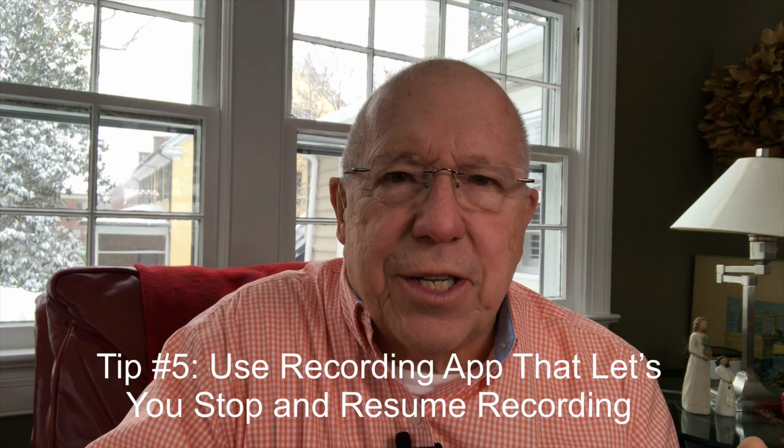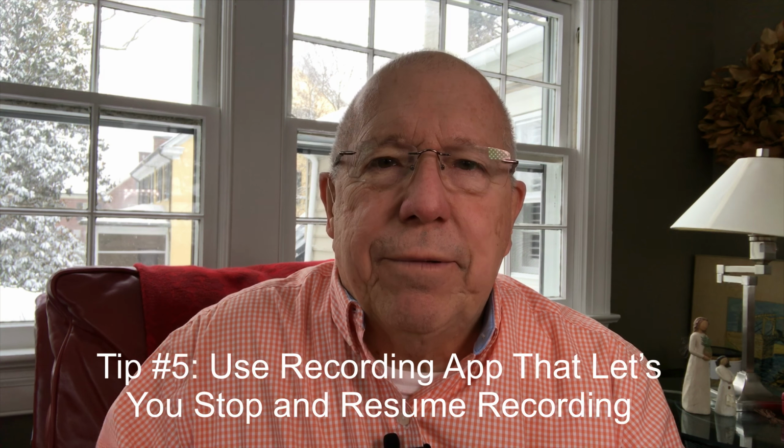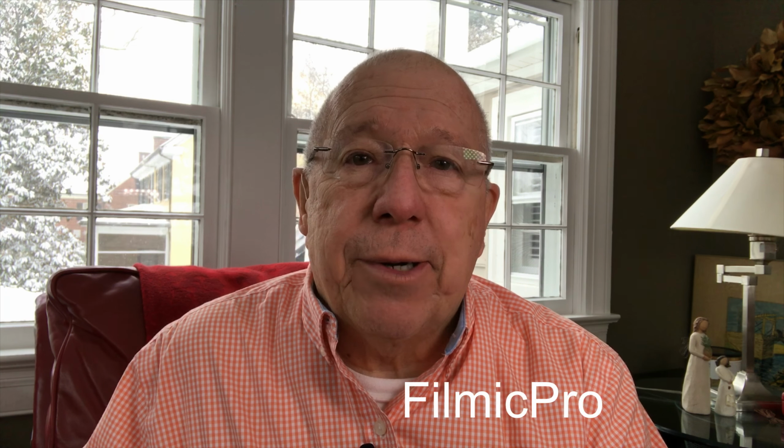And tip number 5, use an app that will let you pause, that is, stop recording but not totally stop the recording, just like a regular video camera, where you can pause, change the position of the camera, hit record again, and it continues recording. And it ends up being one whole file, which makes it a lot easier for you when you're editing. It's also possible that you wouldn't even have to do any editing if you record for the edit, as it were. The Filmic Pro app that I use does have this capability, and it's available for iOS and Android.